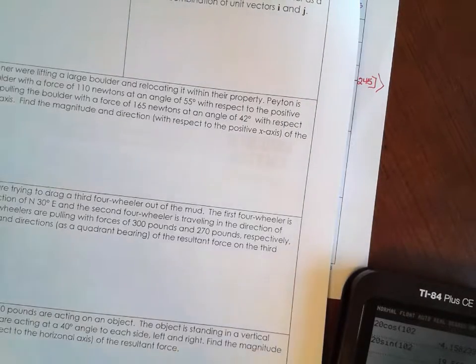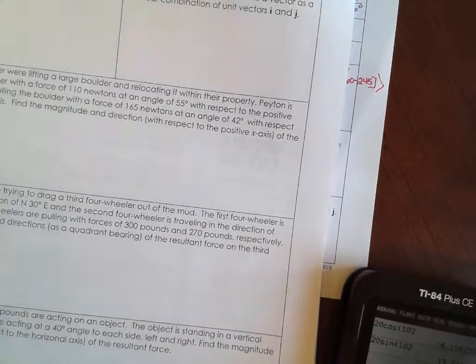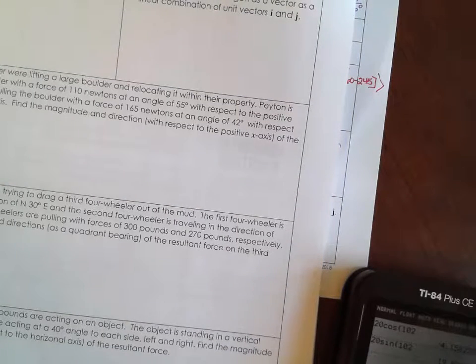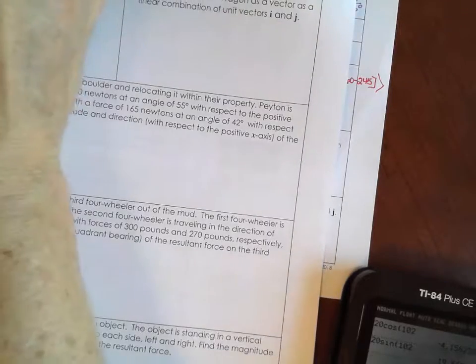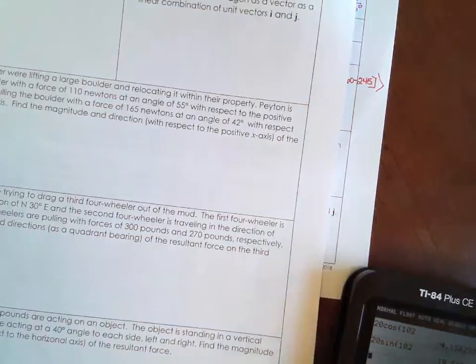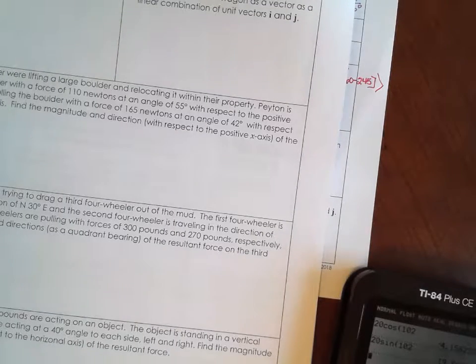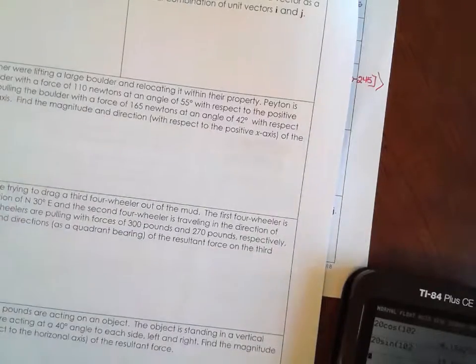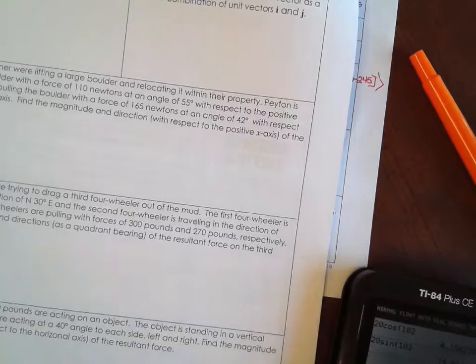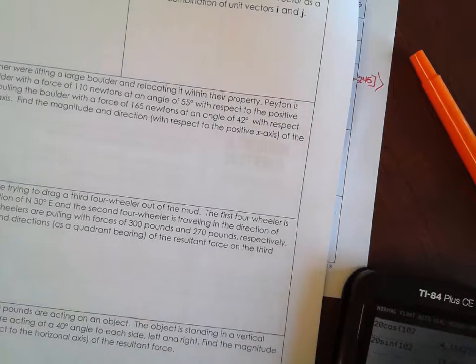We're going to do number 1 and number 2. Actually, I'm going to give you 2 problems to practice. Surely you can get 2 problems done in 10 minutes.